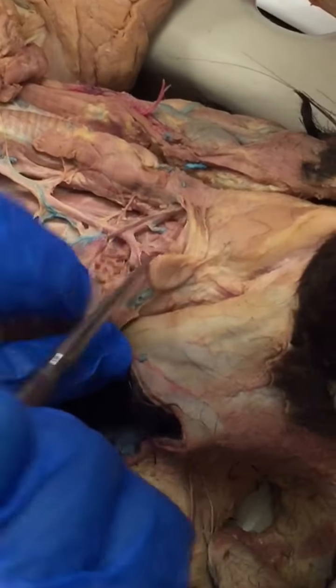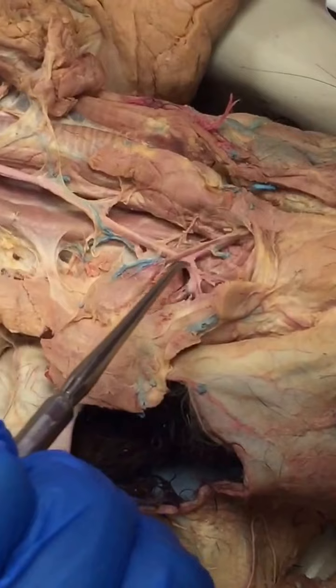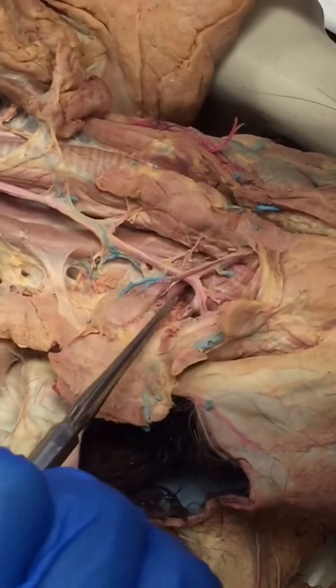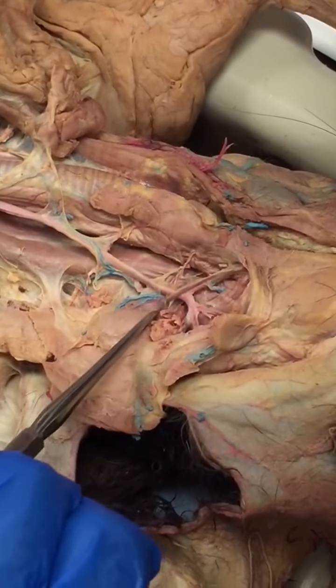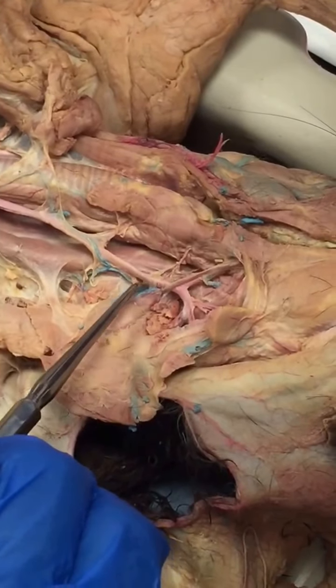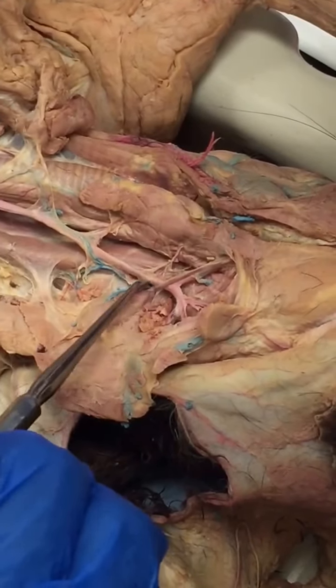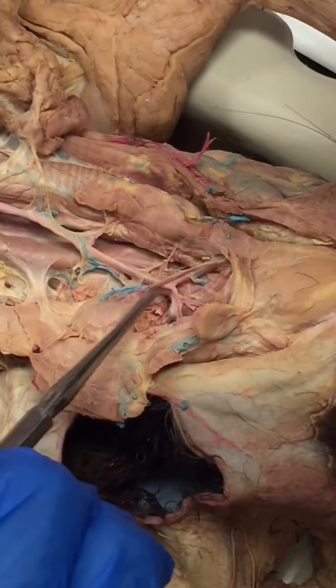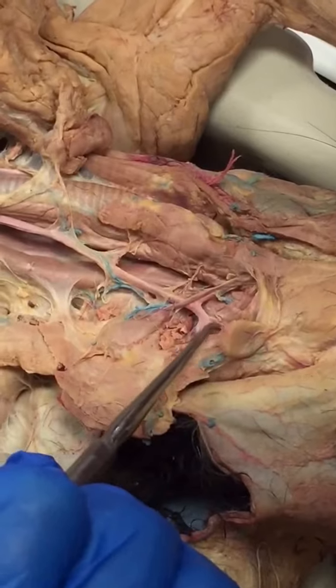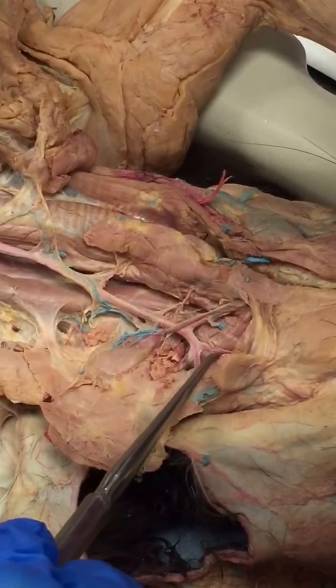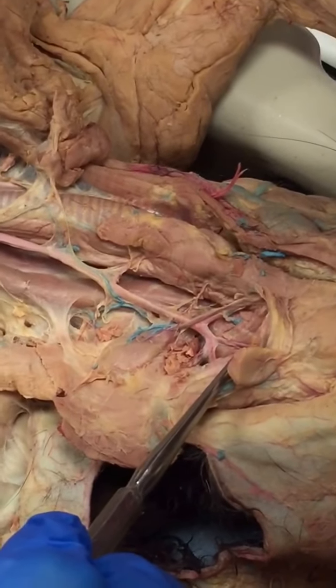So then we've got this little complex right in here. Okay, and of those, this part right here, we had internal carotid and occipital. So, and this one's lingual. This one here is external maxillary artery.